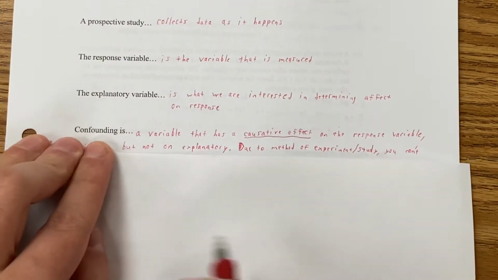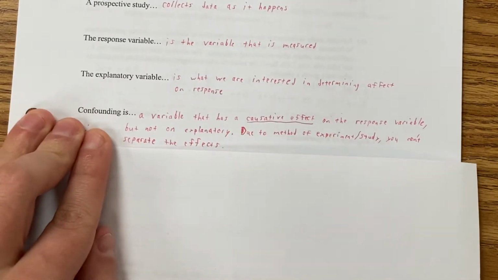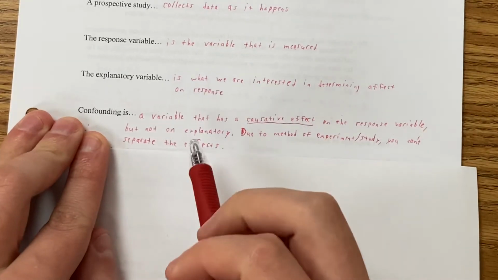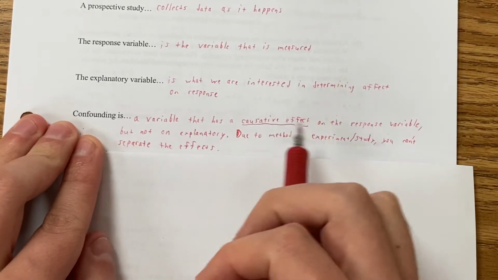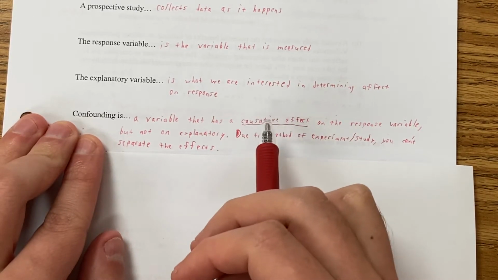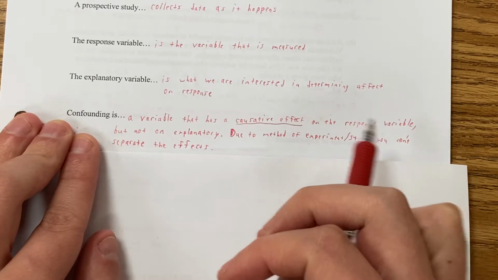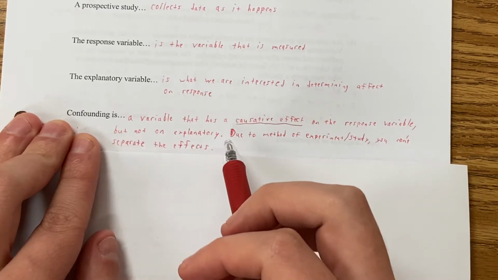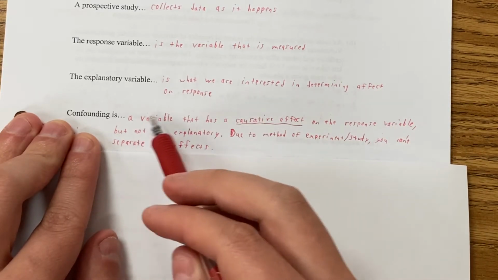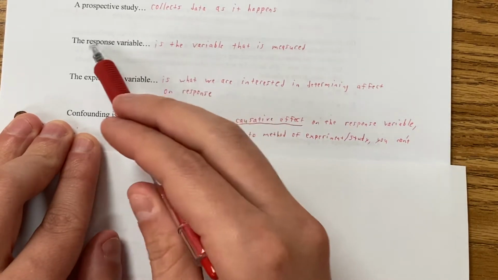Confounding is a very, very, very important thing to know. Confounding is a variable that has a causative effect. So this is something that is causative. It's not maybe, but it is. So it's a variable that has a causative effect on the response variable, but not on the explanatory. Keep in mind, the variable we're talking about is not one of these two. These are the ones we're looking at.